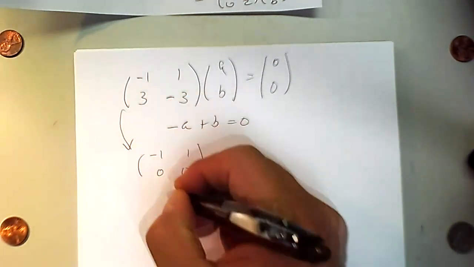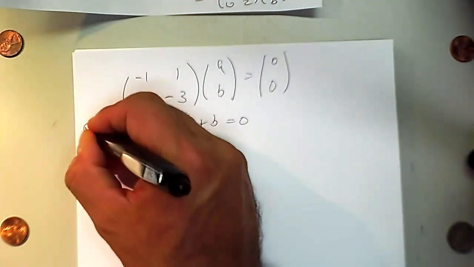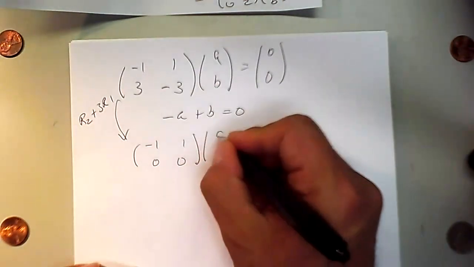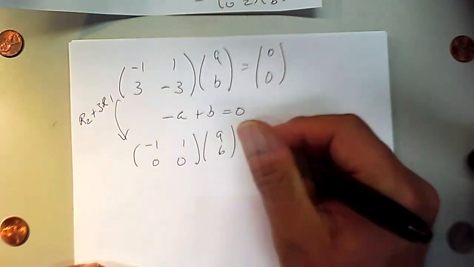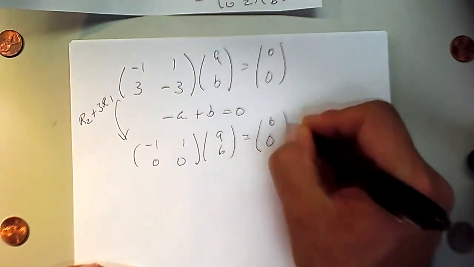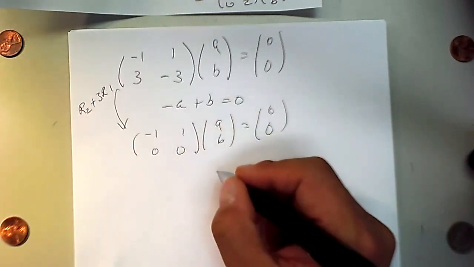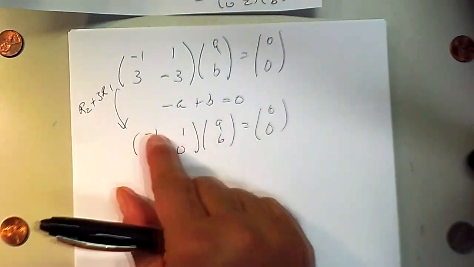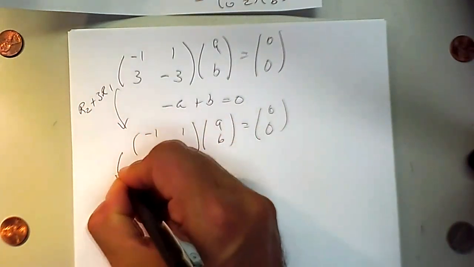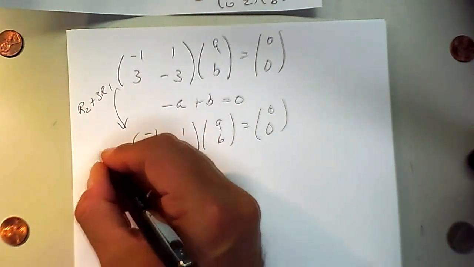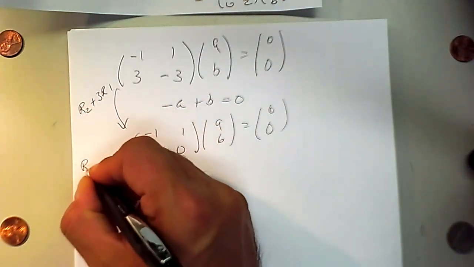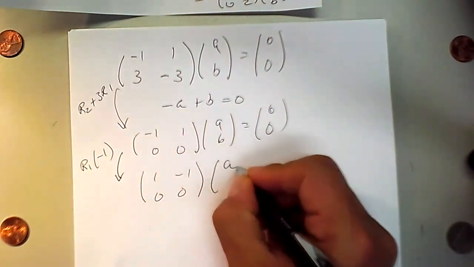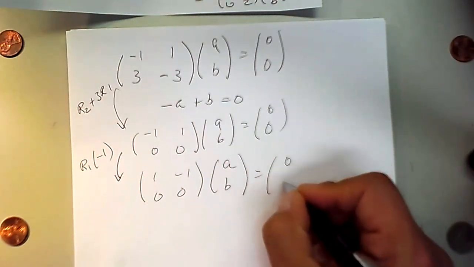From here to here, what we did is we added R2 plus 3 times R1, with A, B. And doing that on this side of the equation doesn't affect anything because we got a bunch of zeros anyhow. So 0 plus 0 is 0. And then we can multiply this row by -1, just to put this into row echelon form. So R1 times -1 gives us 1, -1, 0, 0, times A, B equals 0, 0.